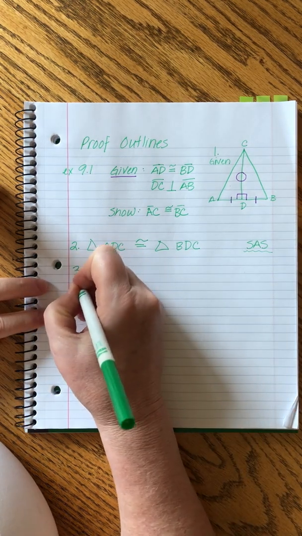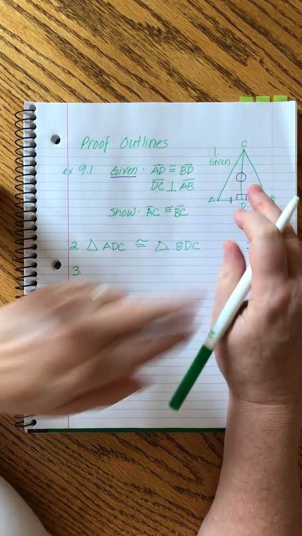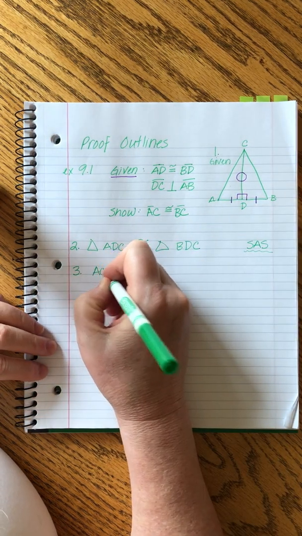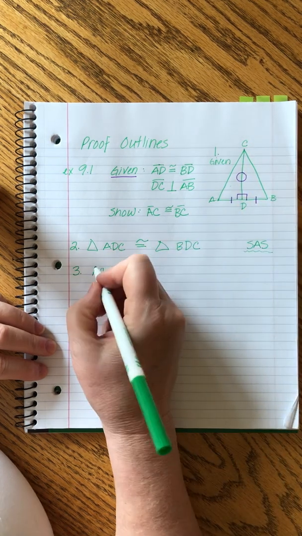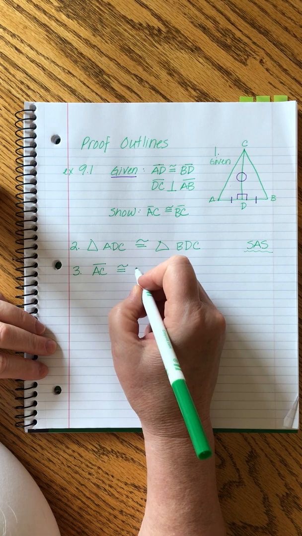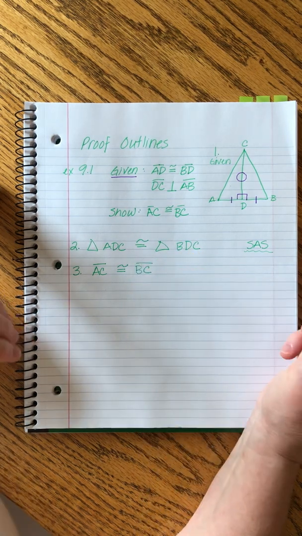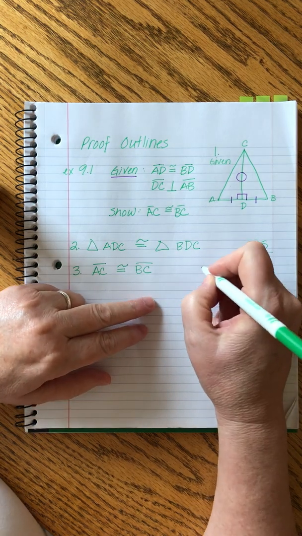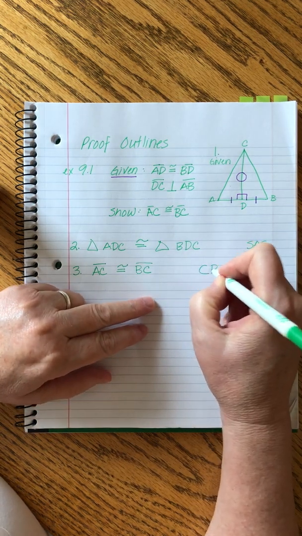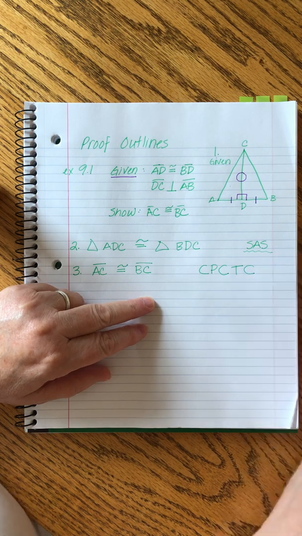The third step is to say, okay, now that we know that these triangles match, we can say that the hypotenuses must be congruent. And here comes a cool expression. We say that corresponding parts of congruent triangles are congruent.